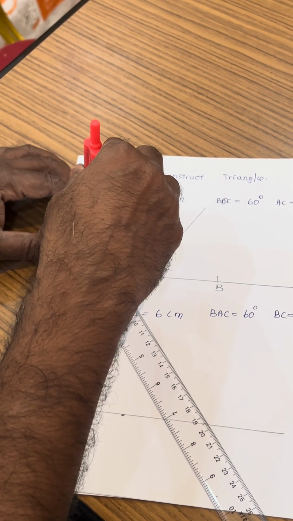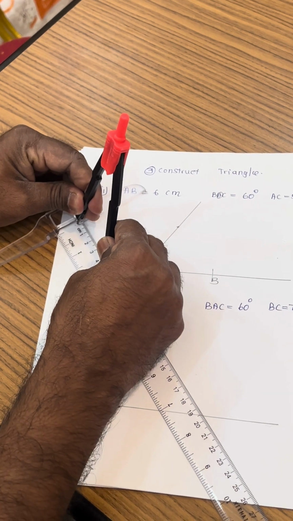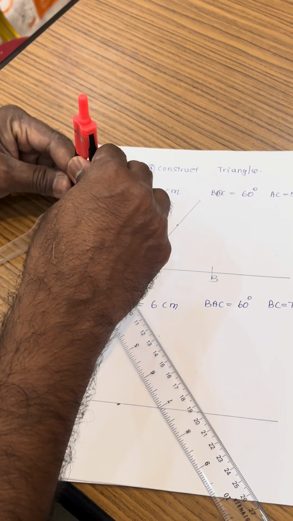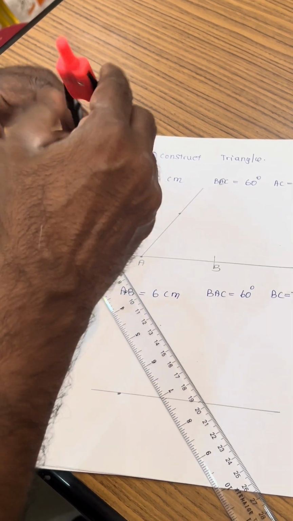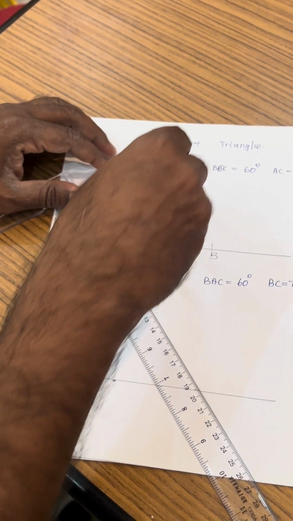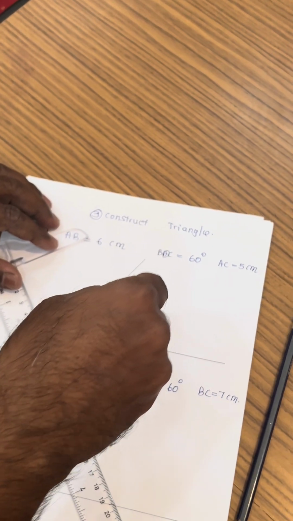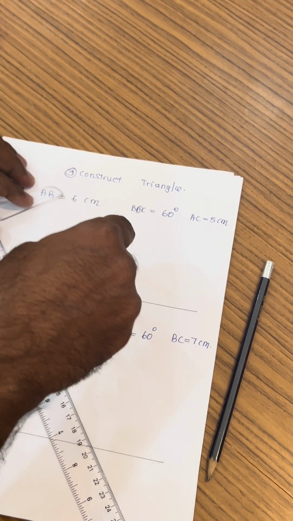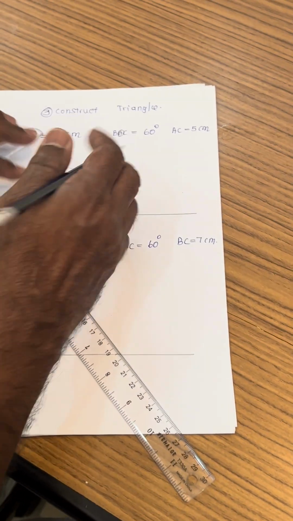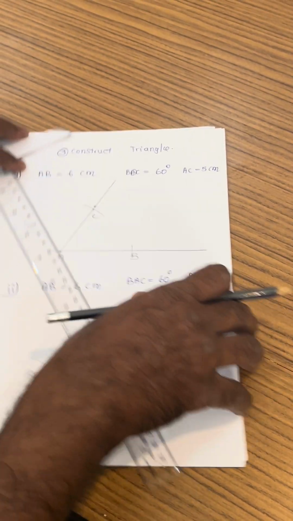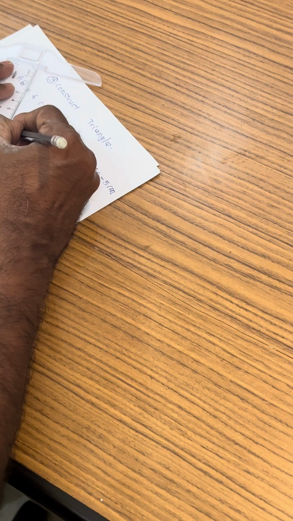This is A. Always keep this one here, this one here. AC 5 centimeter. This is from A only, C is there. So 5 centimeter, then connect it. You have constructed one triangle with the help of the compass.